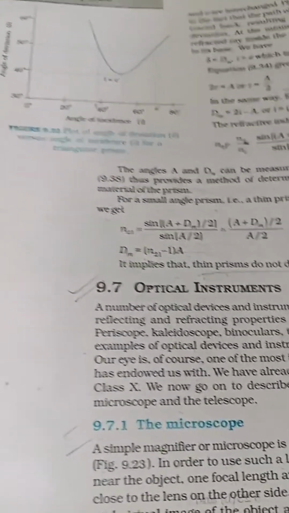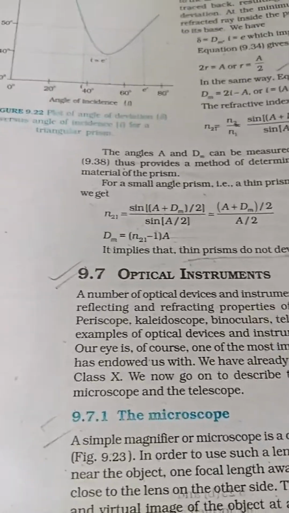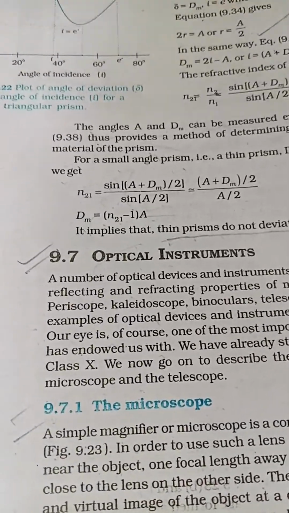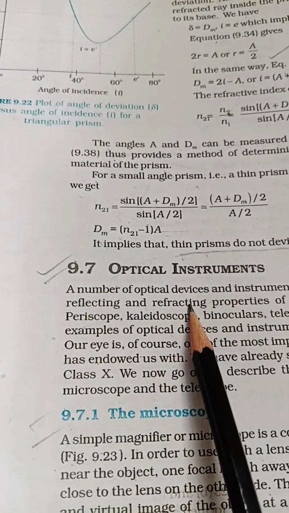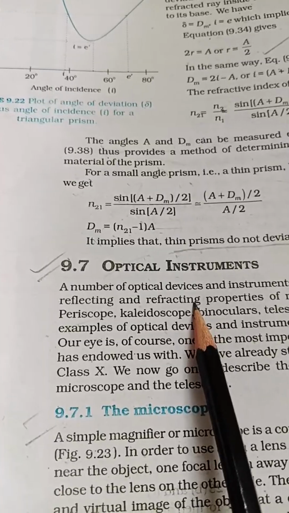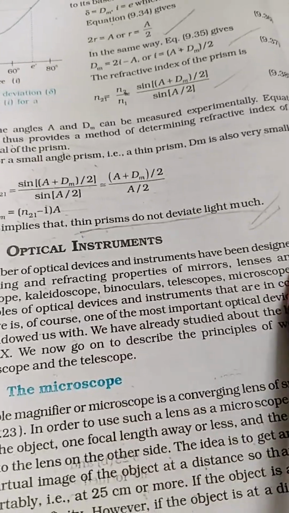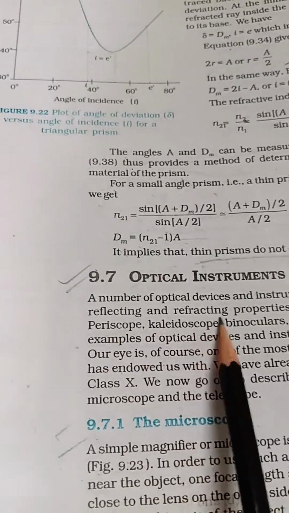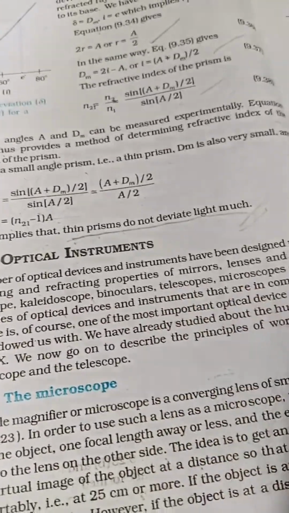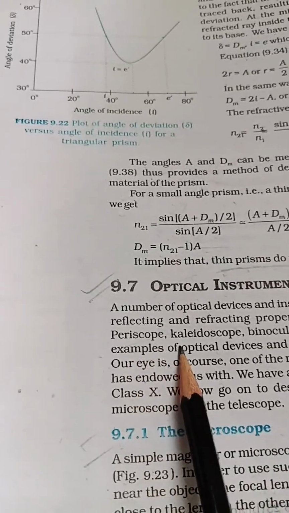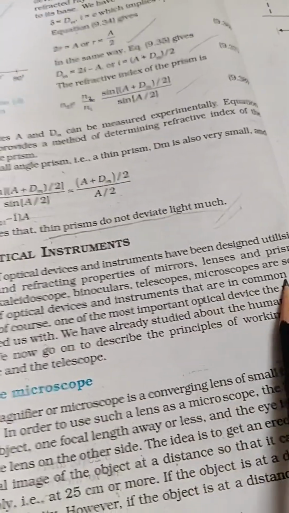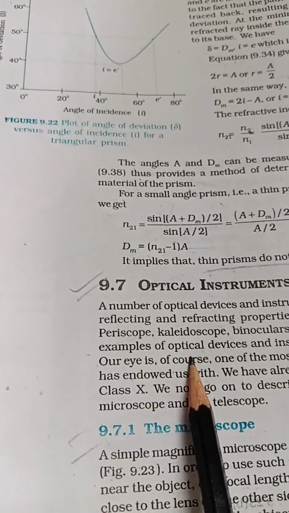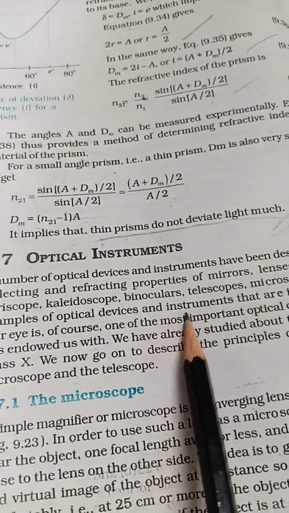So next, the next subtopic is optical instruments. We will see optical instruments. A number of optical devices and instruments have been designed utilizing reflecting and refracting properties of mirrors, lenses and prisms. Periscope, kaleidoscope, binoculars, telescope, microscope are some examples of the optical devices and instruments that are in common use.